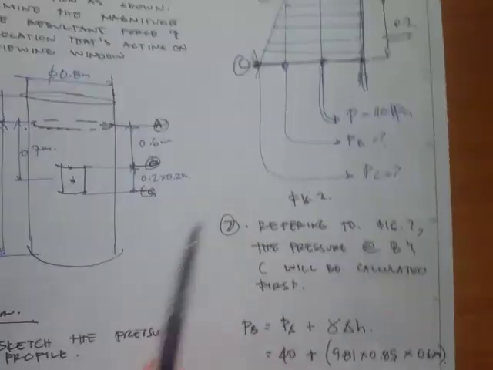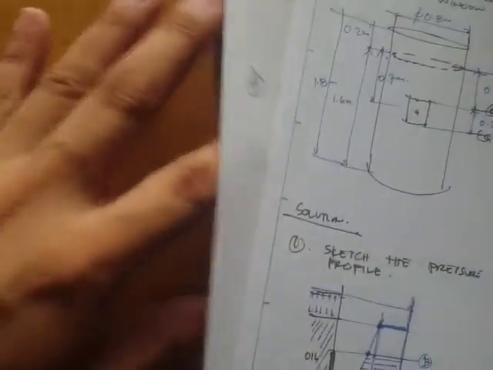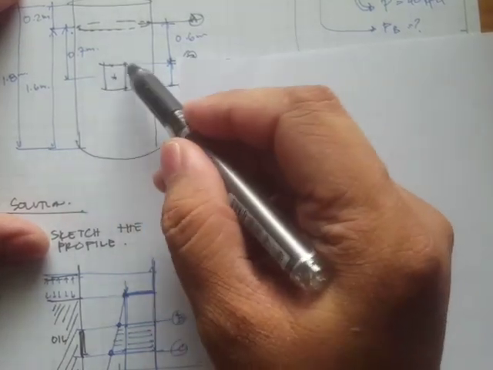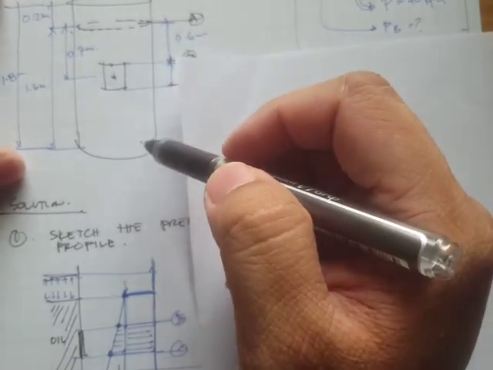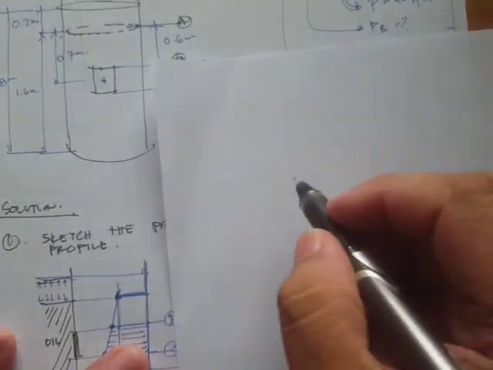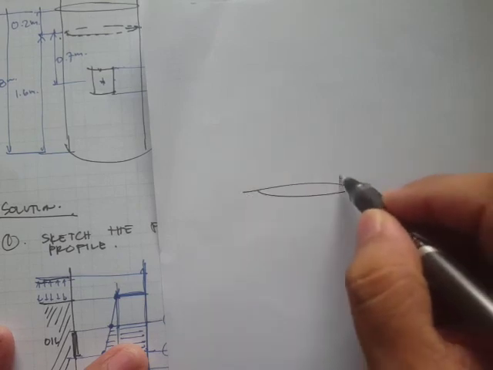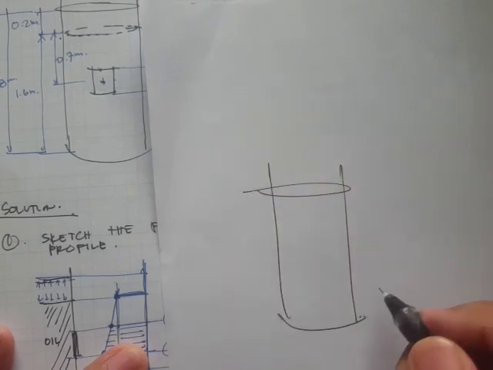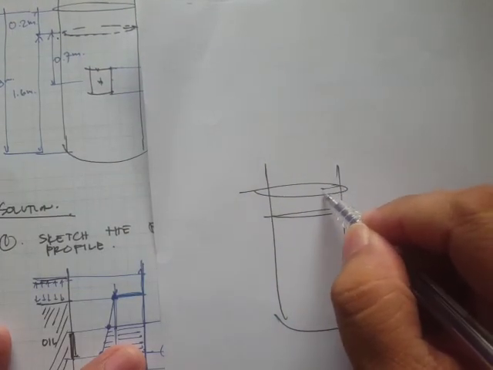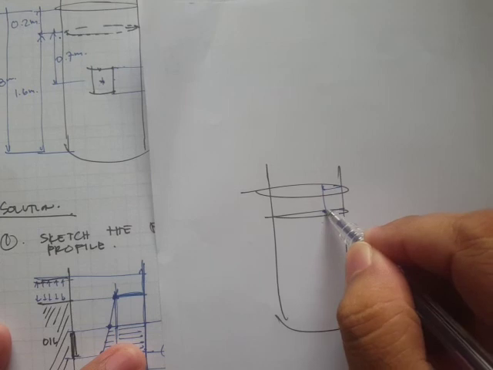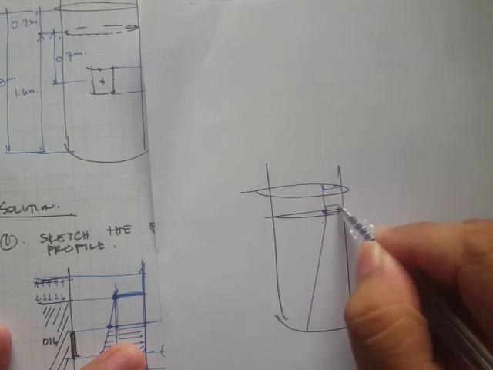Just to give you a heads up, in your homework, you'll be asked to solve the same problem, except that we don't have this viewing window, and you are asked to solve for the pressure acting on the wall. Even though this is a cylinder, let's say it is still pressurized, so we can have a profile something like this.